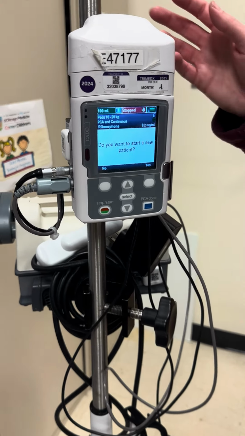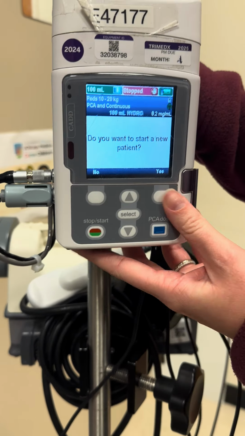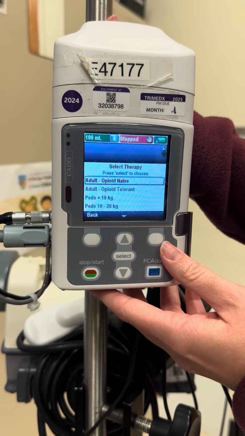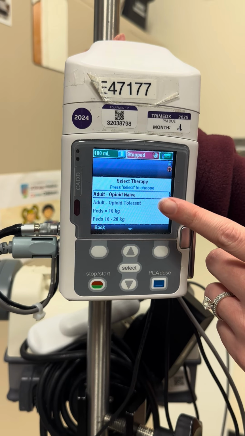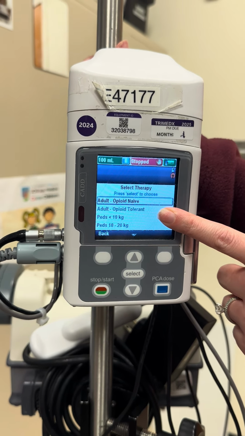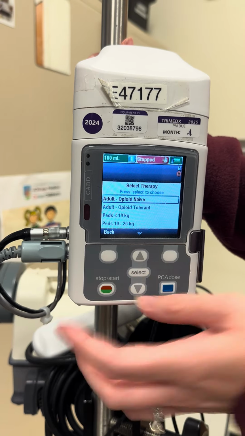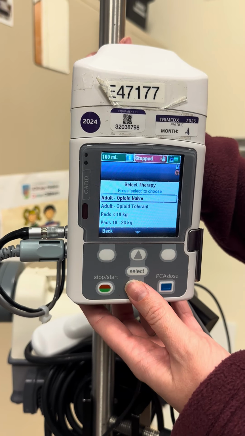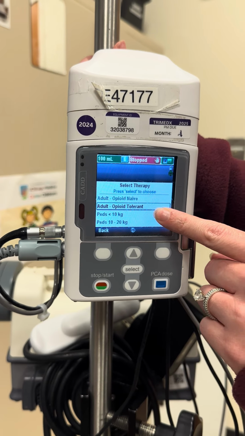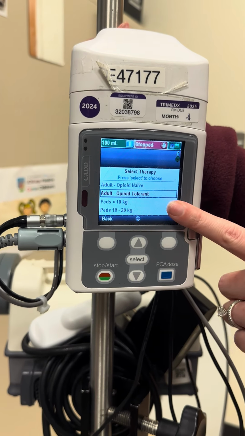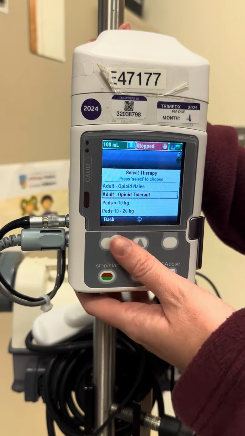So first off, it'll ask if you want to start a new patient. We'll say yes. And then it's going to ask to put in your patient profile. So this will be part of your orders in Epic. For the sake of education, we'll do adult opioid tolerant. So a patient who is used to receiving opioids or has had a PCA before.